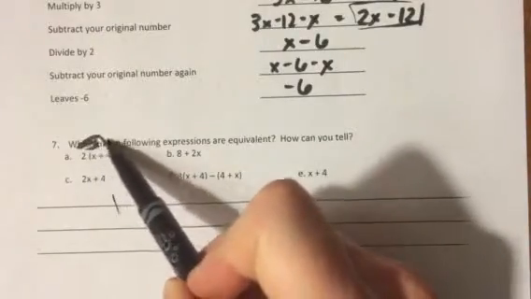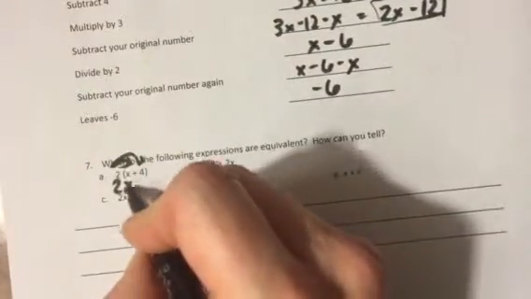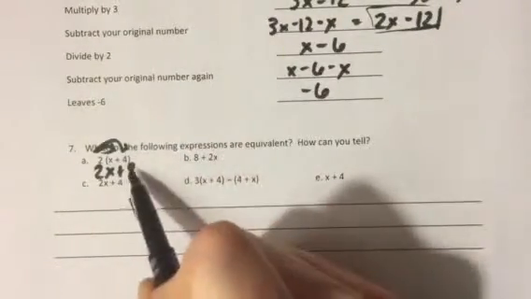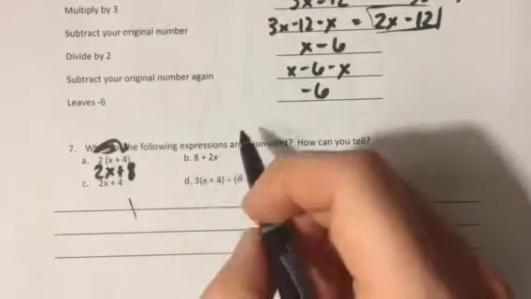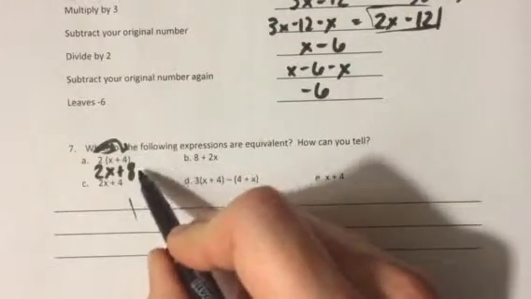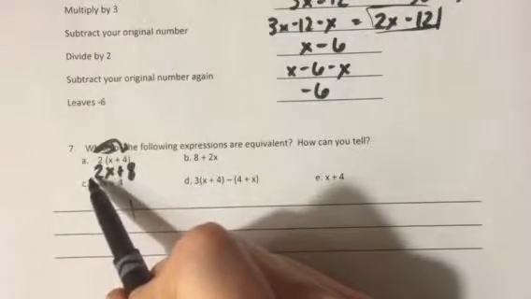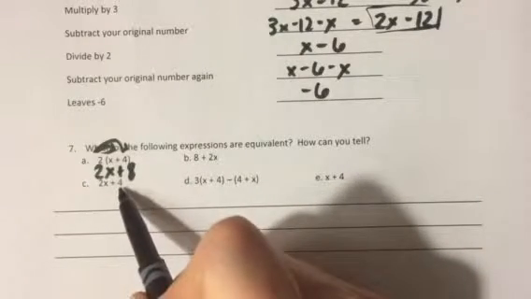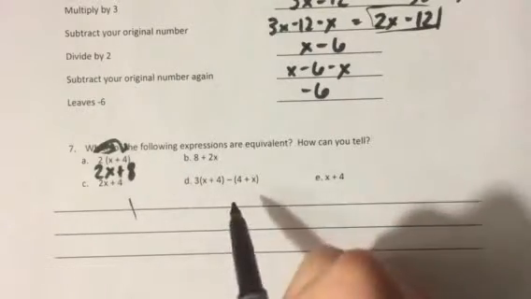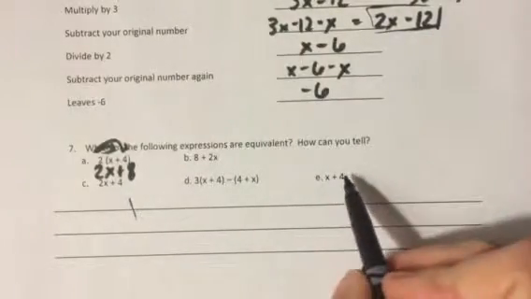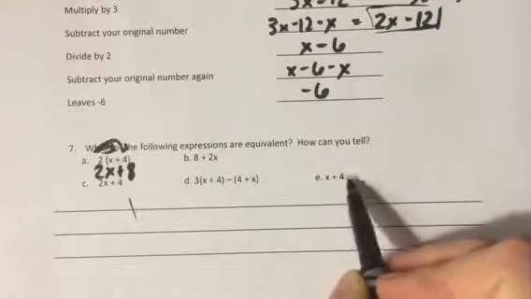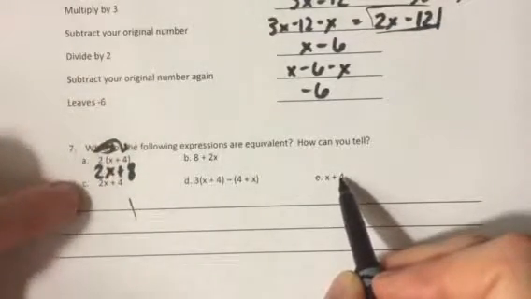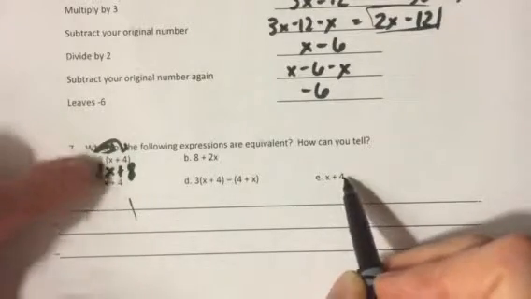So distributive property here is 2x plus 8, and now there's no like terms, so that's the same. And 2x plus 8 is the same thing as 8 plus 2x. So I now know that A and B are equivalent. I know that C is not equivalent because you can't take something times 2 and add 8 and always get the same answer as when you take that thing times 2 and add 4. So I know C is not equivalent to A or B. I also know the same thing with E. E can't be equivalent to either this or this because this is simplified and they're not the same.